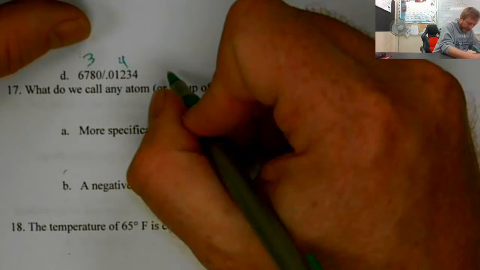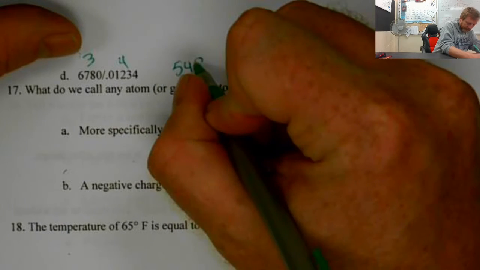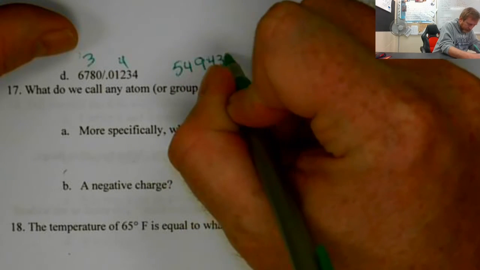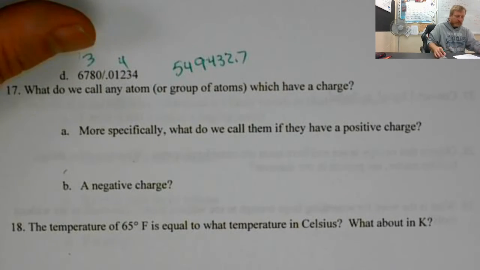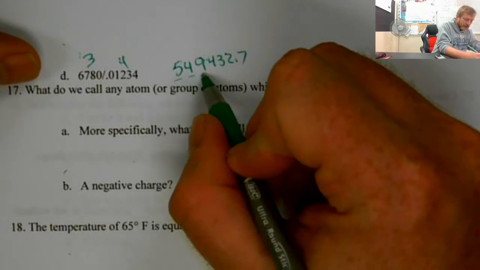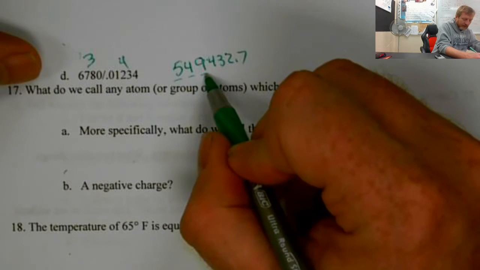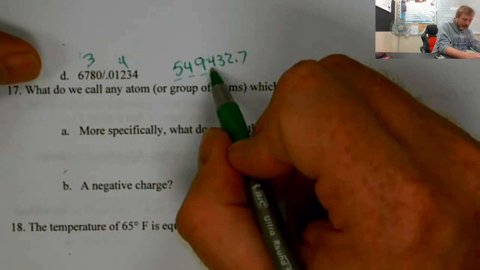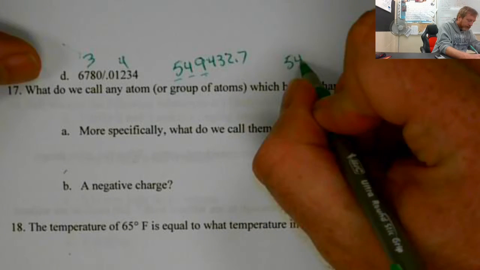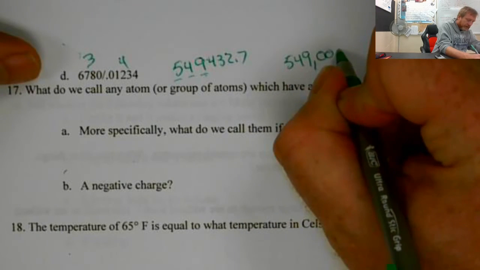And our raw answer is this big mess of a number of 49432.7, and we have to round that to having only 3 non-zero digits, 1, 2, 3, or 3 significant digits. Round it to that place. Since that's a 4, it's going to round down, and we will have this as 549,000.